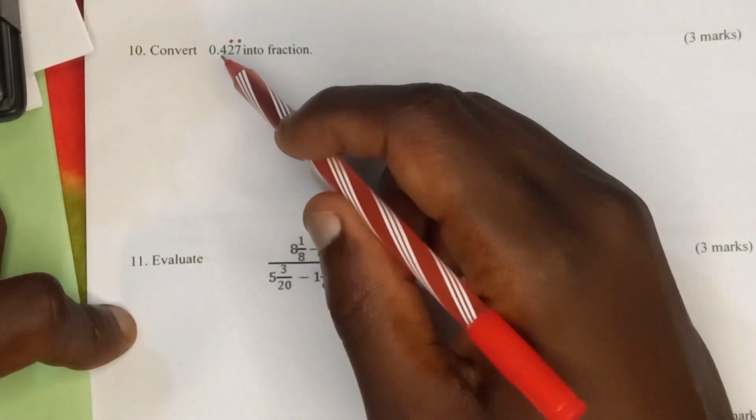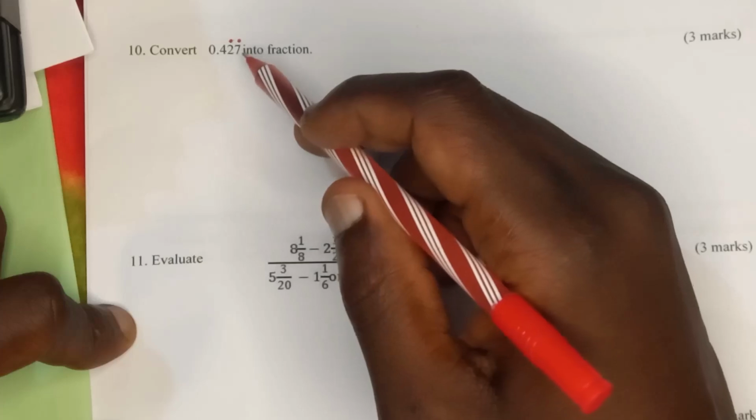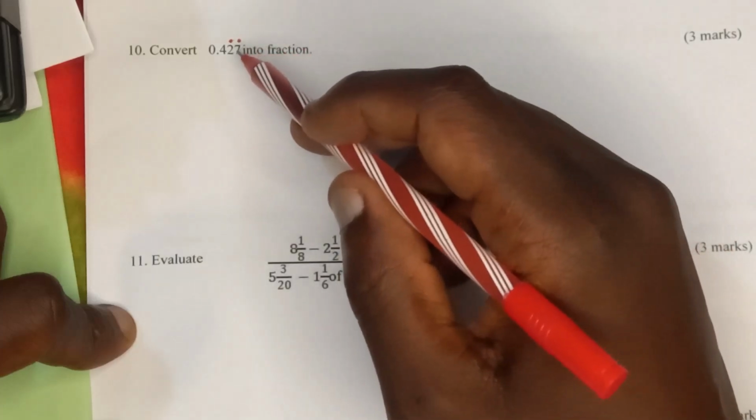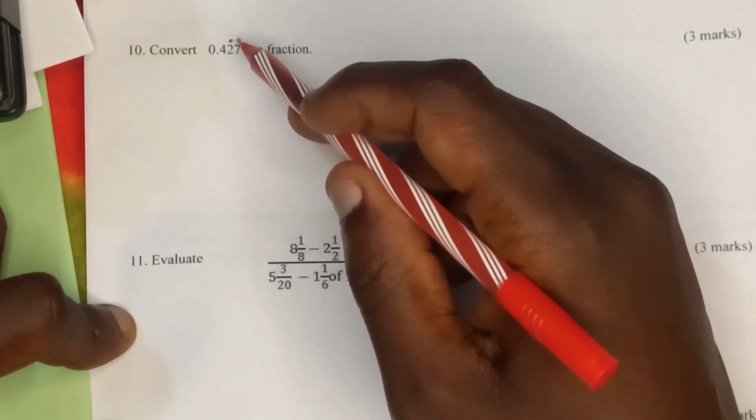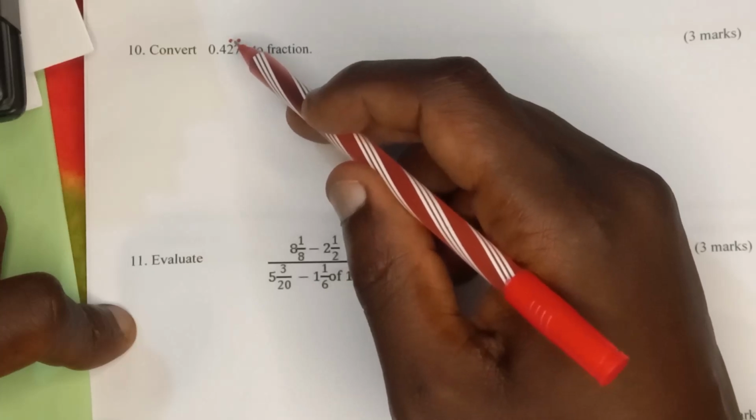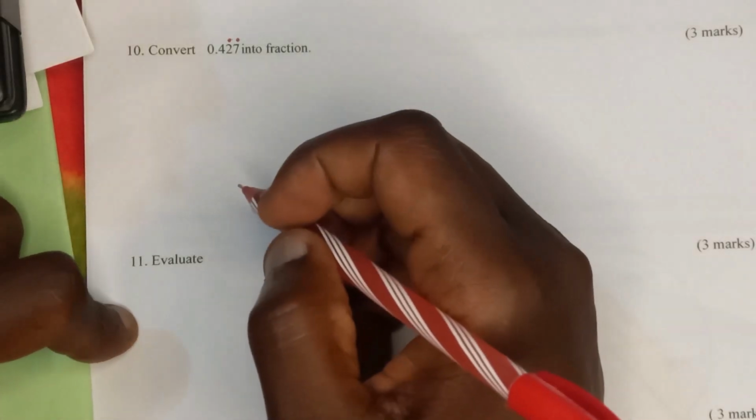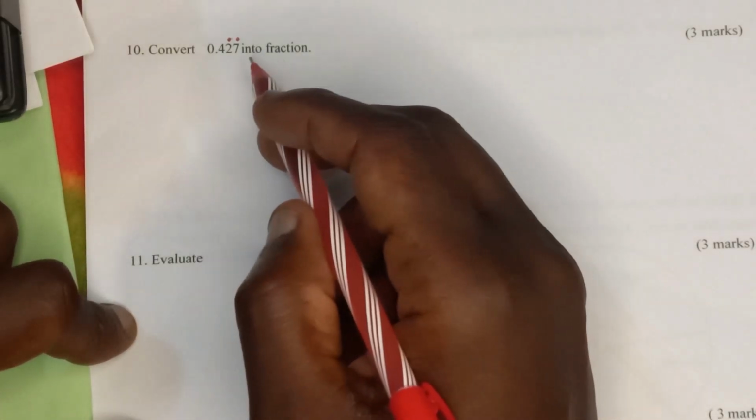Convert 0.4̇ 2 7̇ into a fraction. The two dots are on 2 and 7, so that means that 2 and 7 are the ones that are recurring. Now this is how we convert these to a fraction.